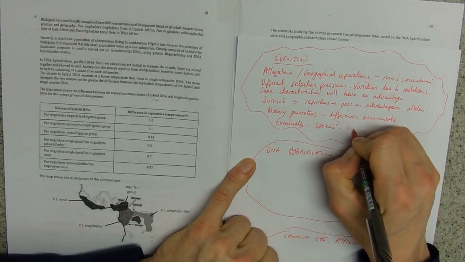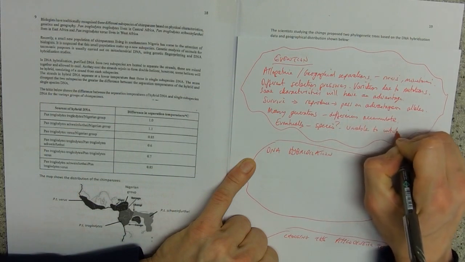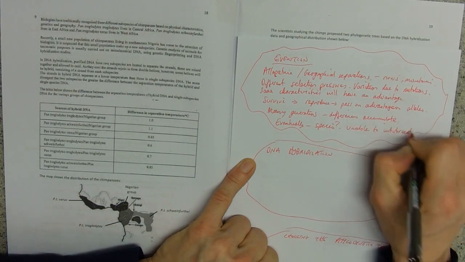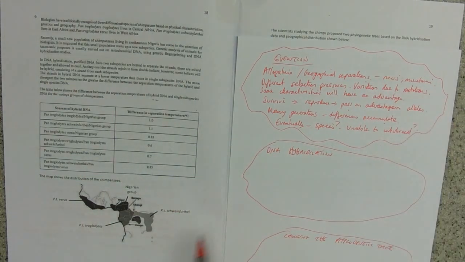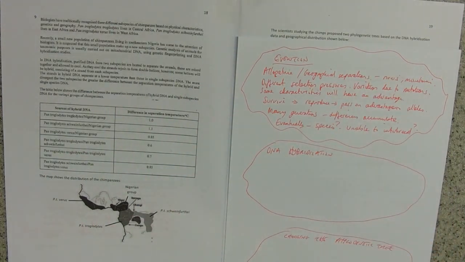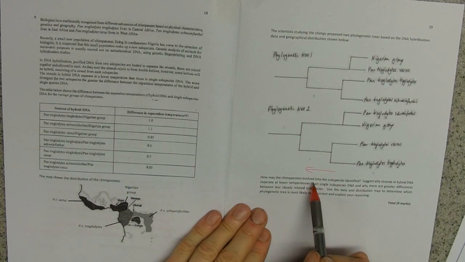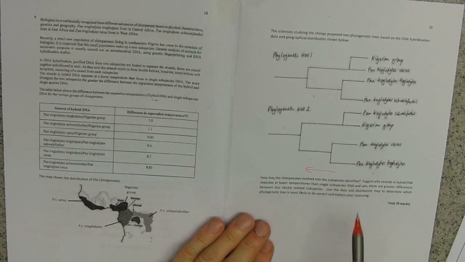So maybe they are unable to interbreed. Here, subspecies, so they probably are able to interbreed, but eventually you might get speciation taking place. So, describing natural selection and evolution, that's your first cloud, that is the first thing that you've been asked to do. So, how may the chimpanzees have evolved into the subspecies identified?